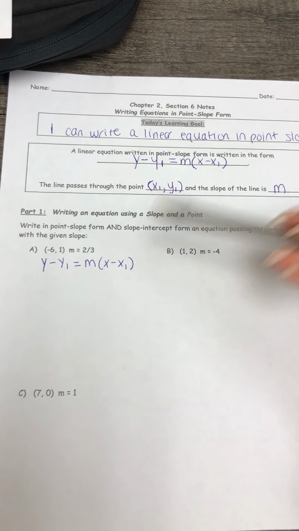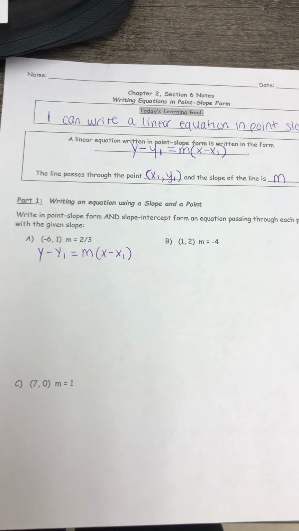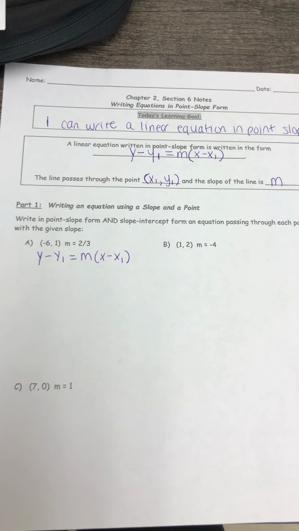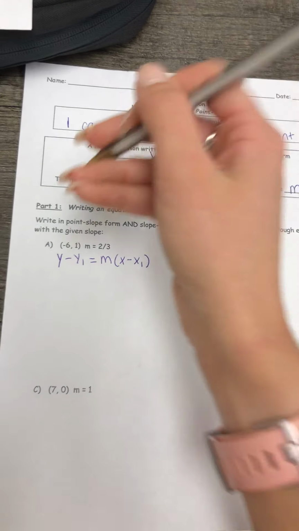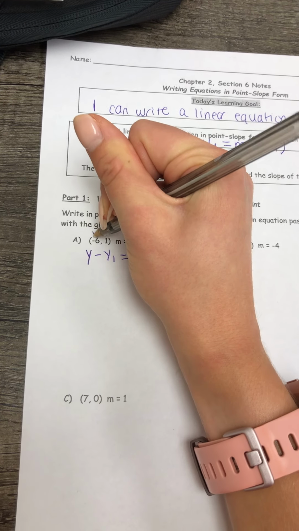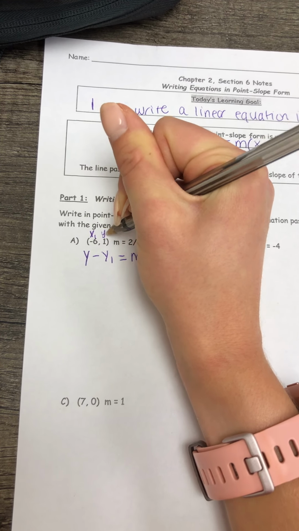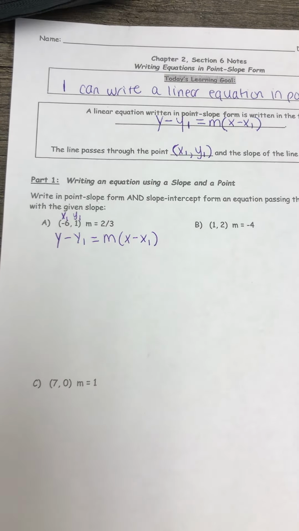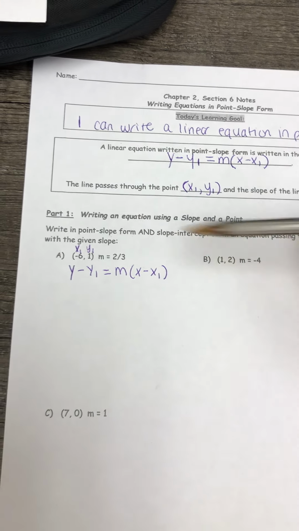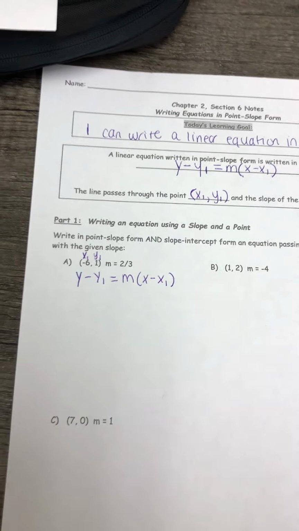So all I did was repeat my formula there. Now, I'm also going to label this ordered pair as x1, y1. And they gave me my slope, which was m.